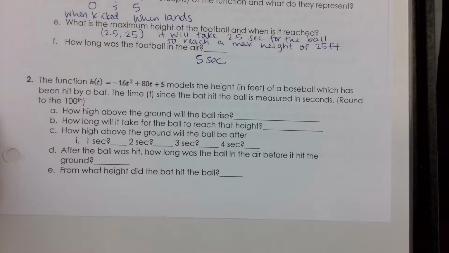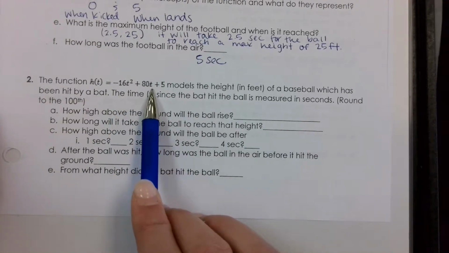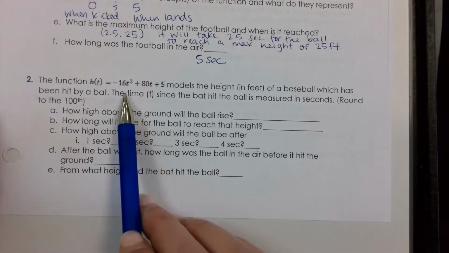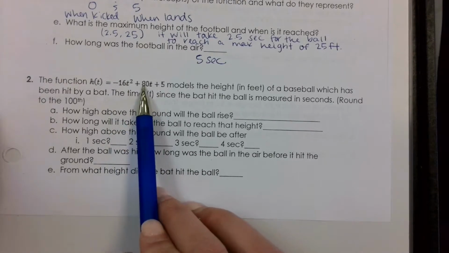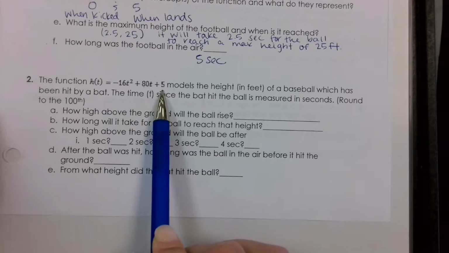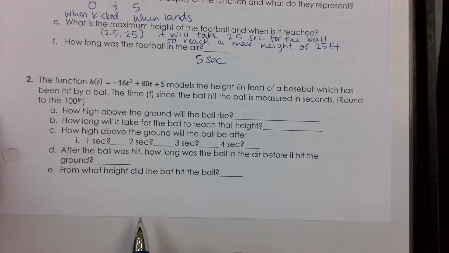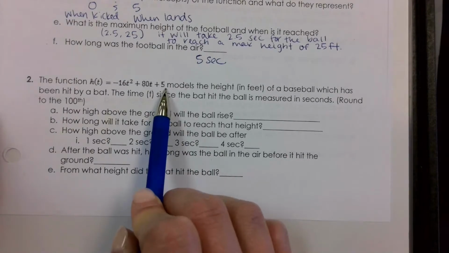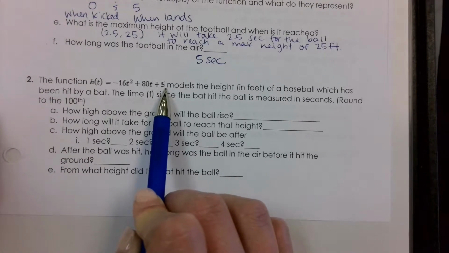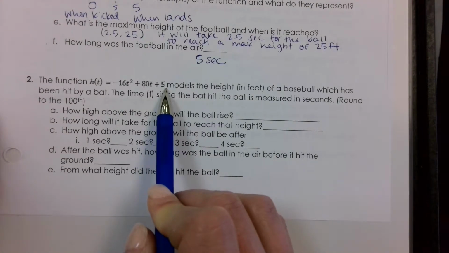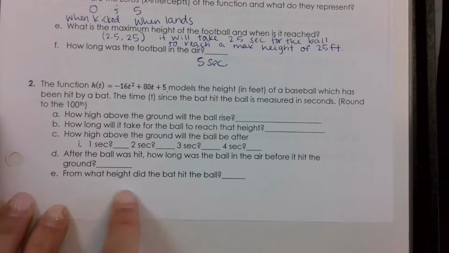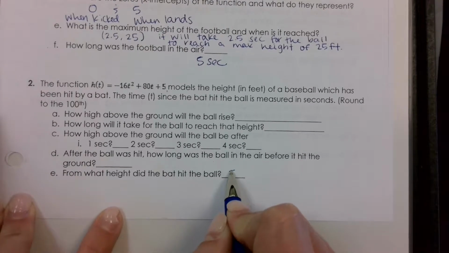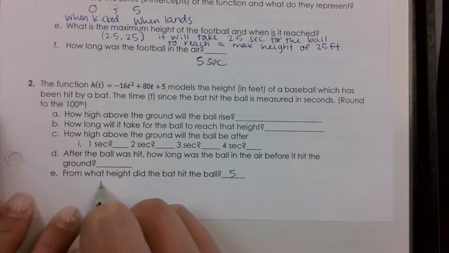0, right? So if we plug in 0 for time, what do you get out? 0 plus 0 plus 5. 5. That's your y-intercept, right? So your y-intercept is when time is 0. When you start, it's 5. So that tells you that you hit the ball at what height? 5. Does that make any sense? So I think it asked you for that. That's the last part. From what height did the bat hit the ball? That would be 5 feet. That's just asking you for your y-intercept.